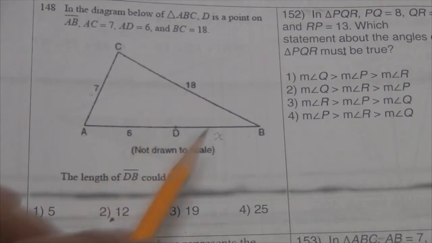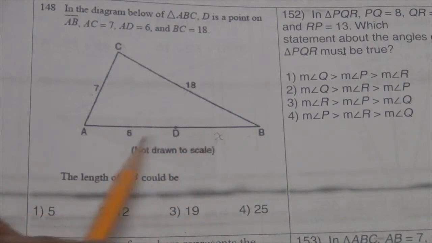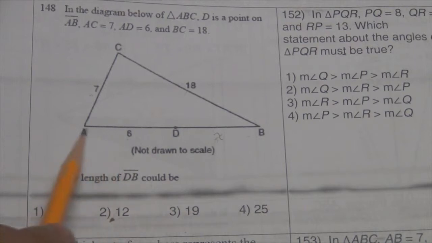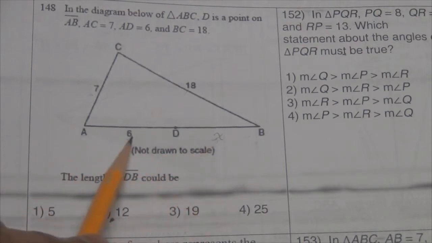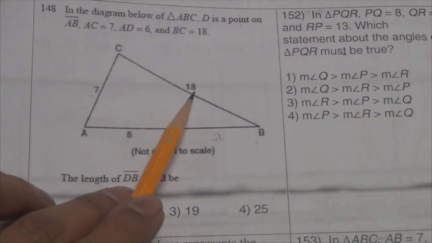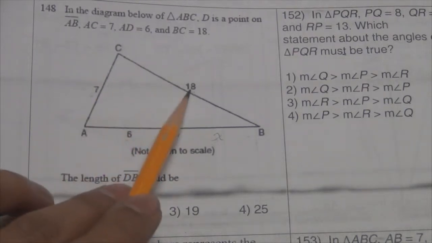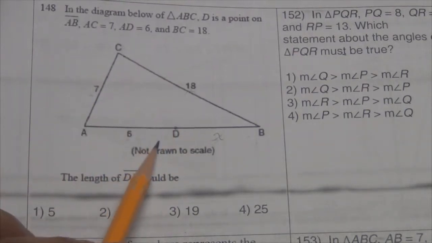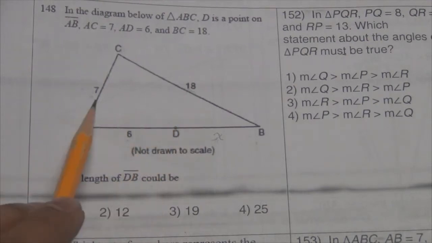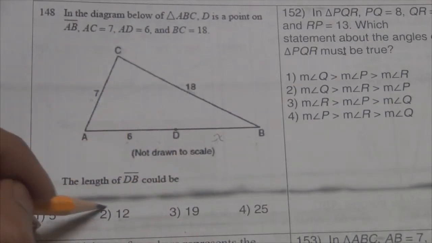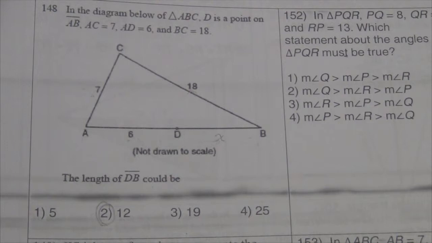Let's try 12. If this is 12, then 12 plus 6 is 18. So AB is 18. So is 18 plus 7 greater than 18? Yes. Is 7 plus 18 greater than 18? Yes. Is 18 plus 18 greater than 7? Yes. So a triangle can be formed right here.